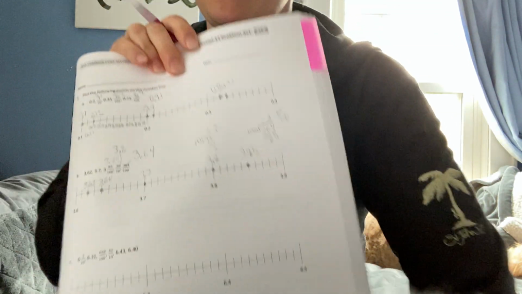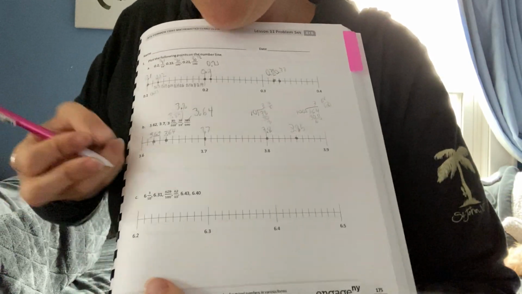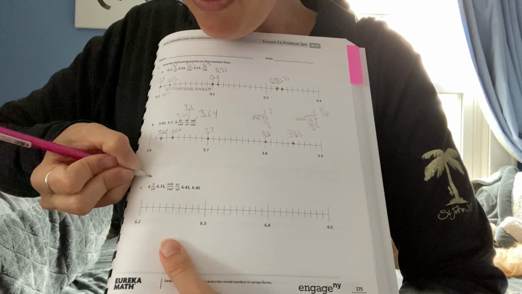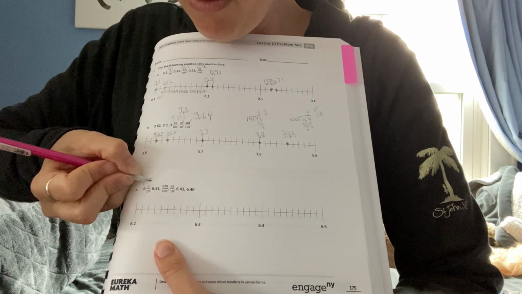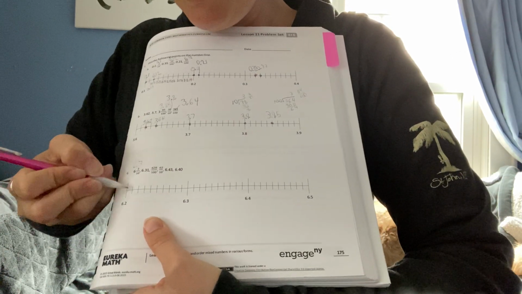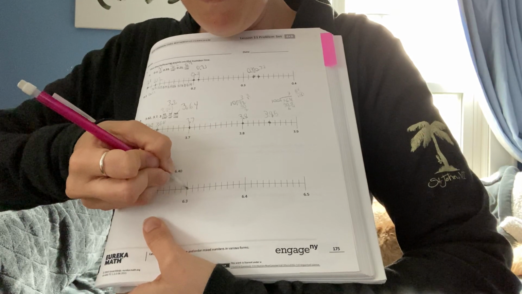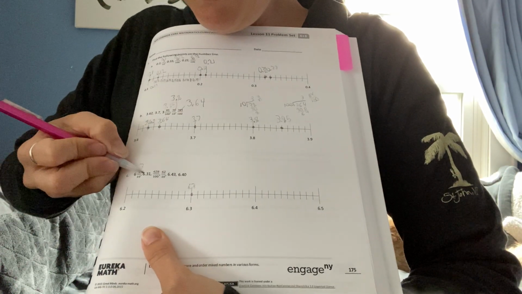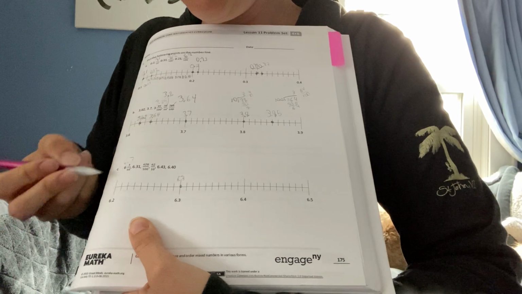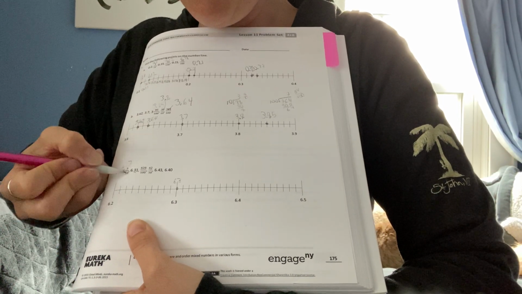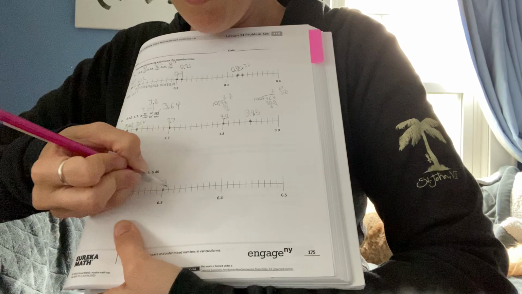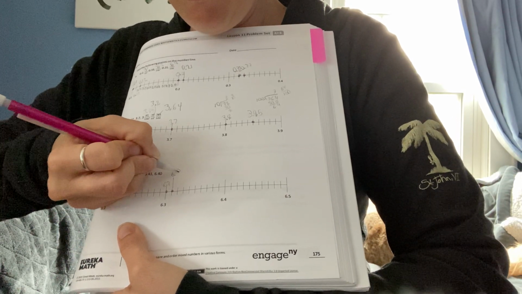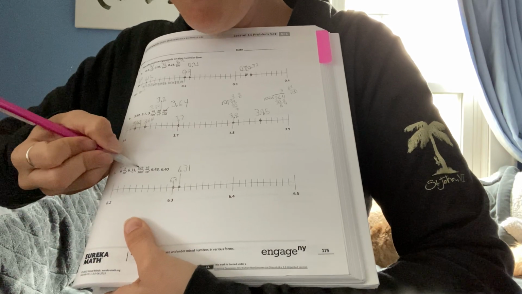Next, 6 and 3/10. So that is 6.3. So let's find 6.3 right here. 6 31/100. So we go to the tenths part first. 6 3/10, and then 1/100. So that's 6.31.